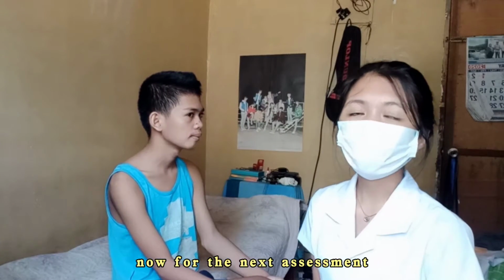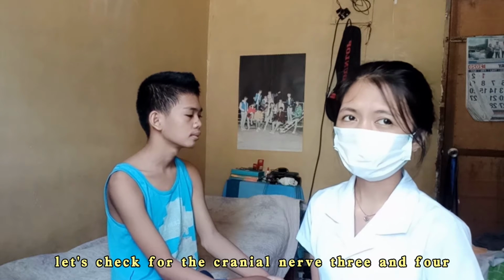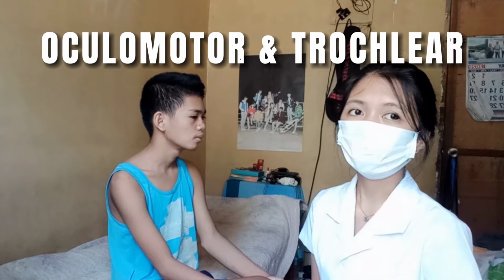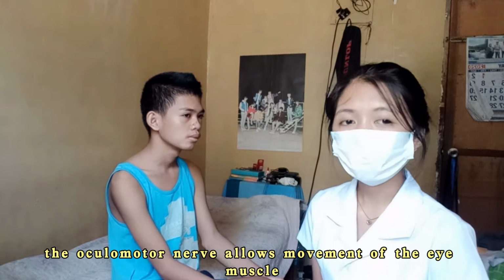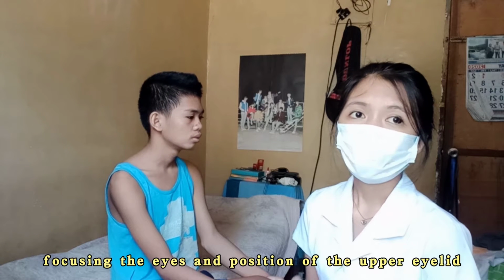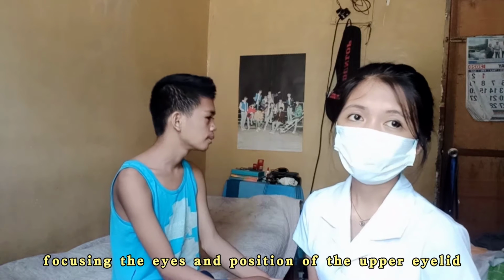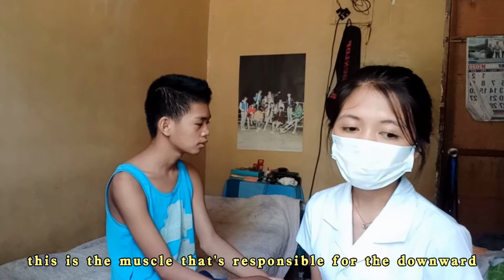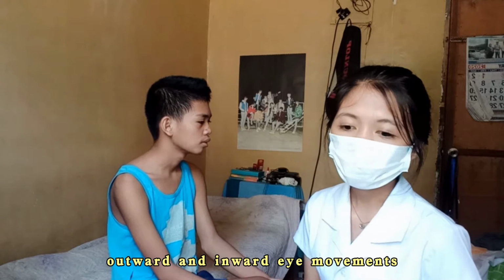Now for the next assessment, let's check cranial nerves 3 and 4, the oculomotor nerve and the trochlear nerve. The oculomotor nerve allows movement of the eye muscle, constriction of the pupil, focusing the eyes, and position of the upper eyelid. On the other hand, the trochlear nerve controls the superior oblique muscle. This is the muscle responsible for downward, outward, and inward eye movements.